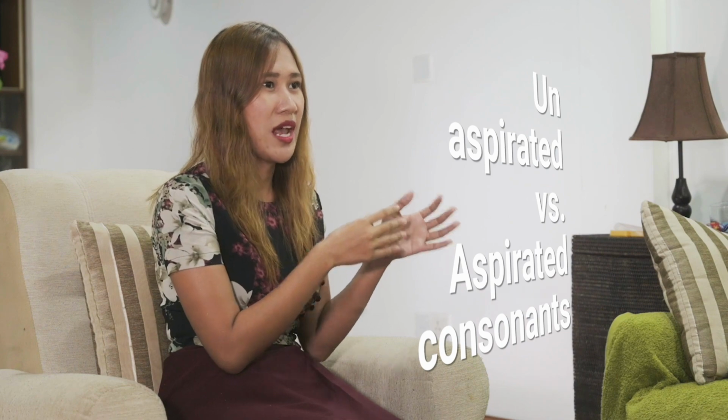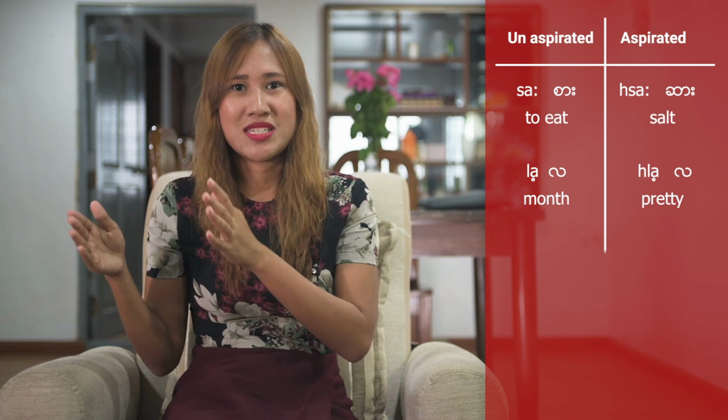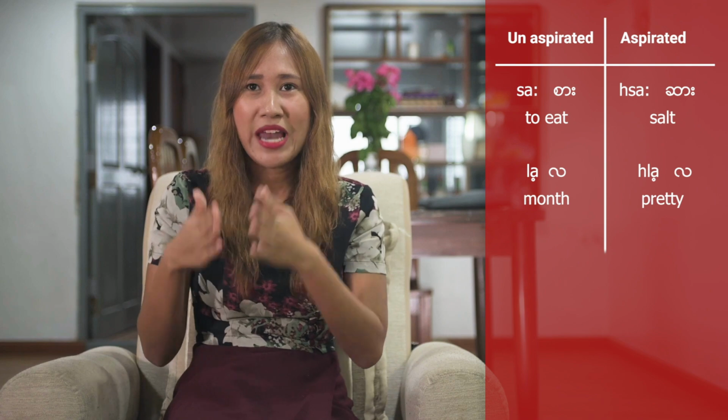As an aspirated and unaspirated consonant, like sa and sa. Sa is to eat, like sa de. And sa means salt. Sa and sa means aspirated and unaspirated consonant. La means month. And the other consonant is la. La means pretty, la pa de. Month, la, is a bit similar to la, pretty.